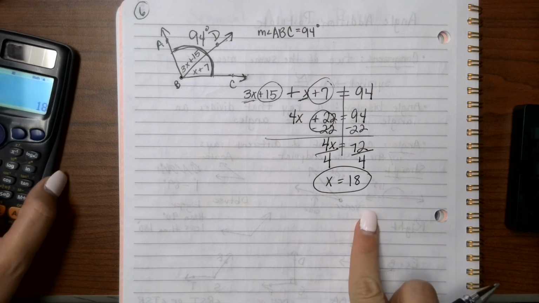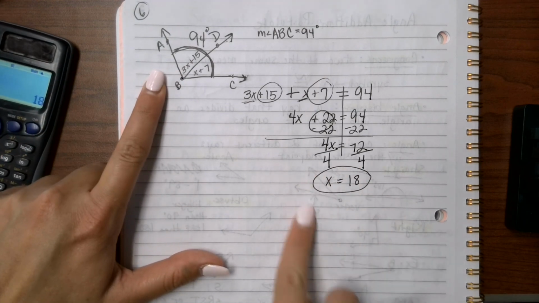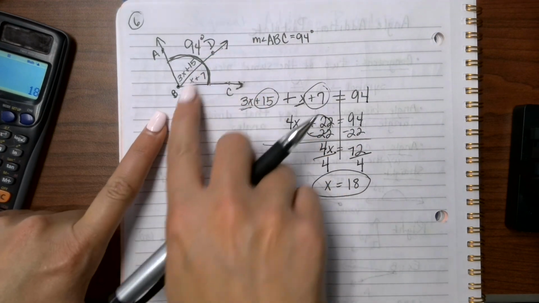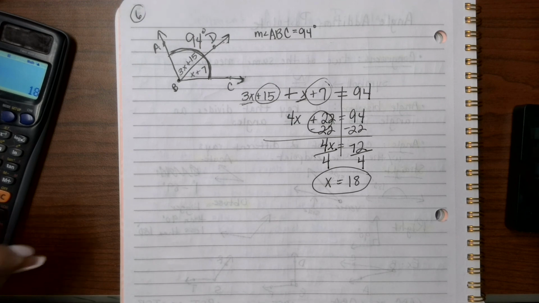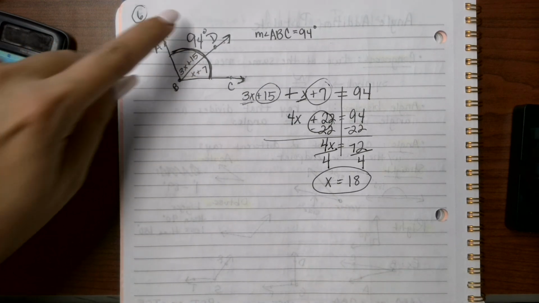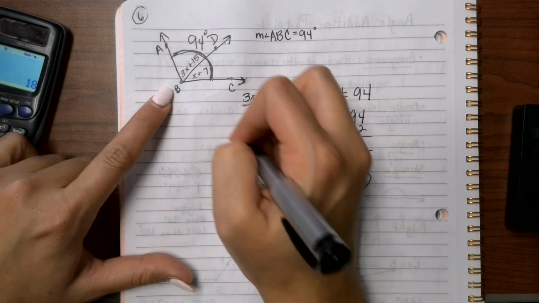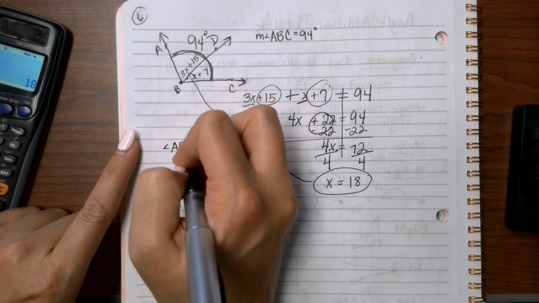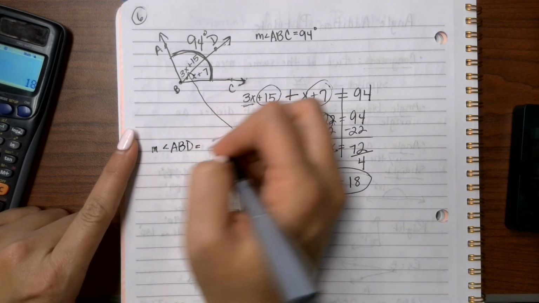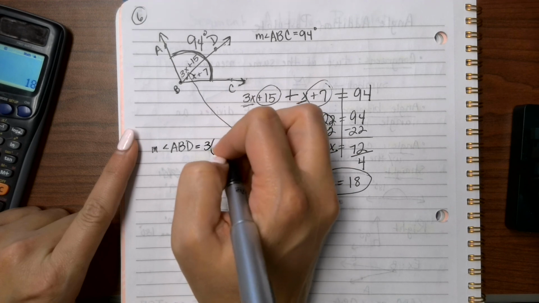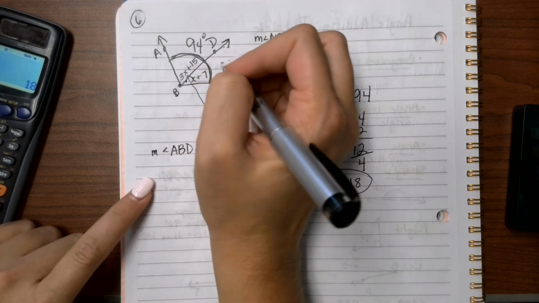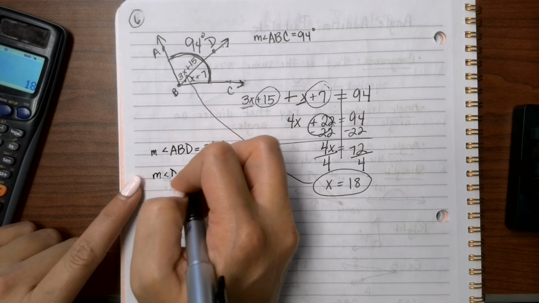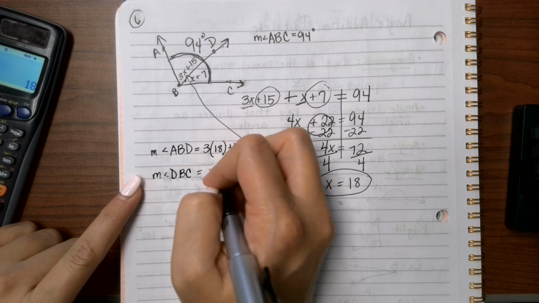Now, to find out what your angle measurements are, so that's our x. That is not what the measure of angle ABD is or the angle DBC. That is not 18, because 18 plus 18 would not equal 94. So we've got to take 18 and plug it in for x to find out each angle. So the measure of angle ABD is going to equal 3 times 18 plus 15, and the measure of angle DBC is going to equal 18 plus 7.